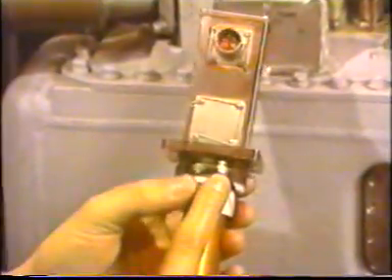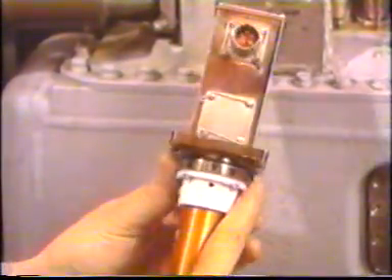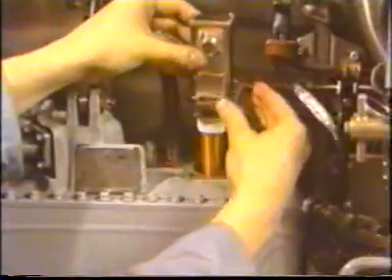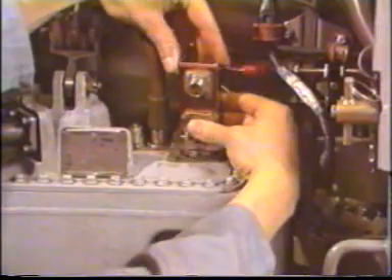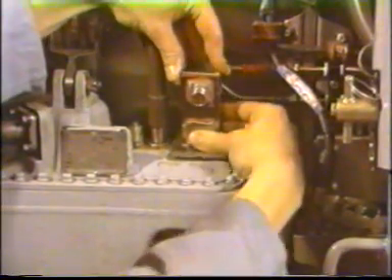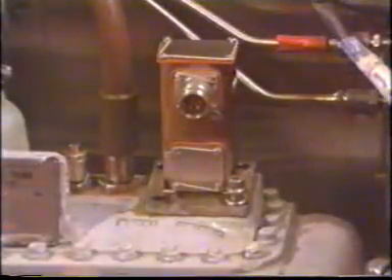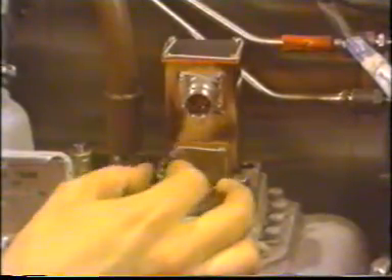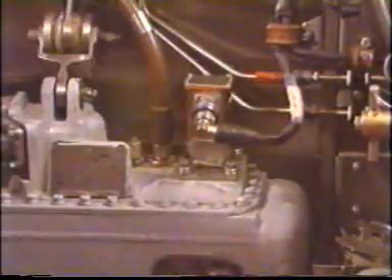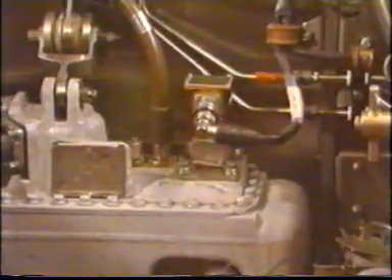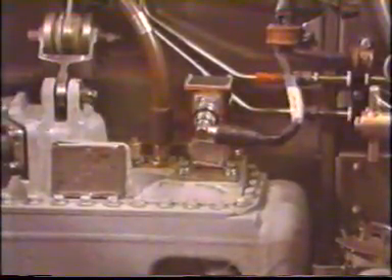Install a new lubricated O-ring on the oil quantity transmitter. Position the transmitter on the oil tank and secure it with the bolts and washers. Tighten and torque the bolts. Attach the electrical connector to the transmitter. This completes the removal and installation procedures for the oil quantity transmitter.